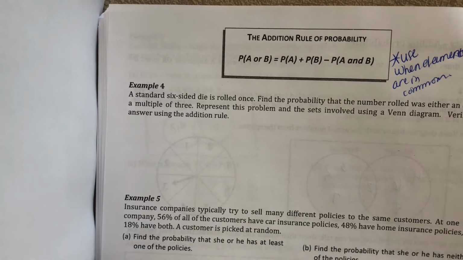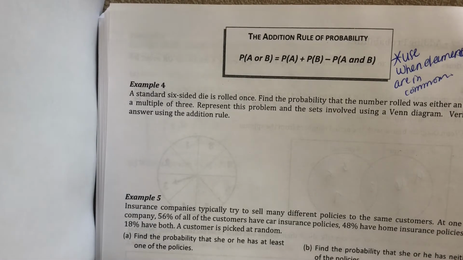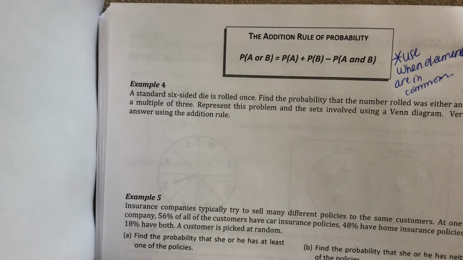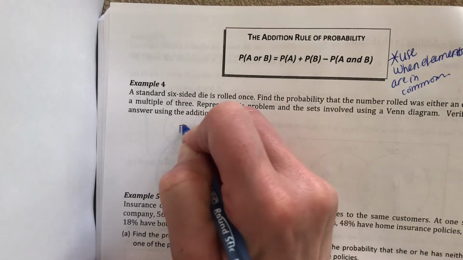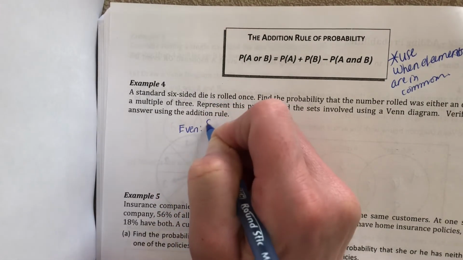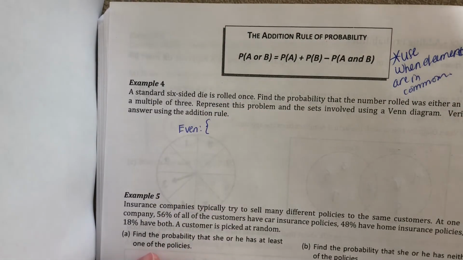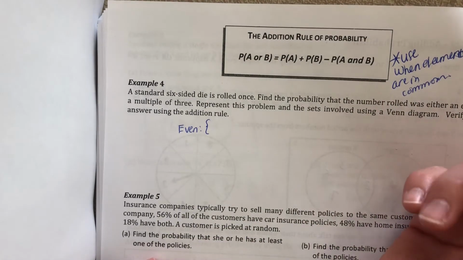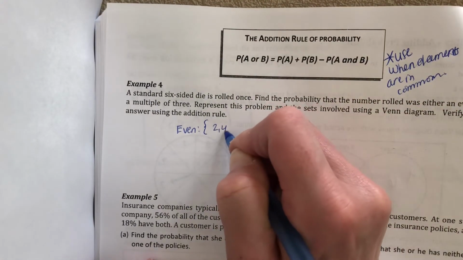So let's take a look at example 4. We've got a 6-sided die rolled once. Find the probability that a number rolled was either an even or a multiple of 3. Well, let's take a minute here to think about what are our even numbers. We could represent this as a set, or we could use a Venn diagram. But even numbers on a 6-sided die would be the numbers 2, 4, and 6.